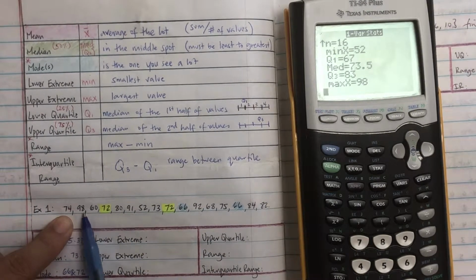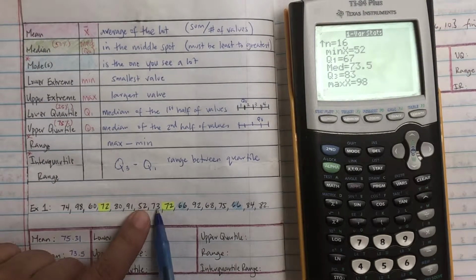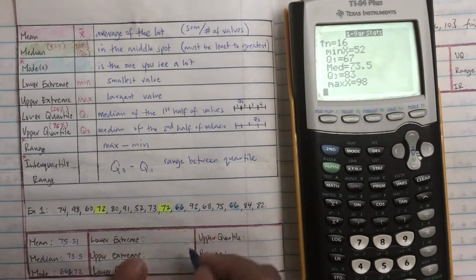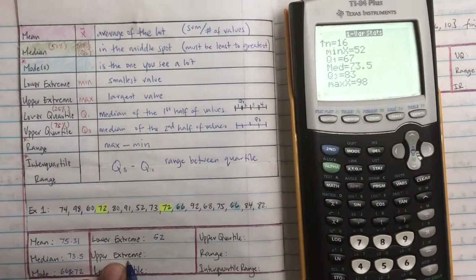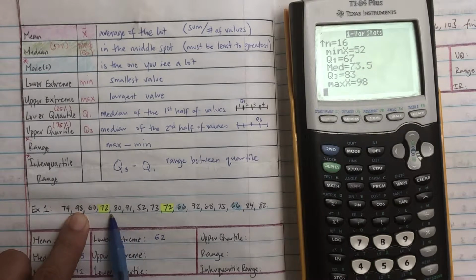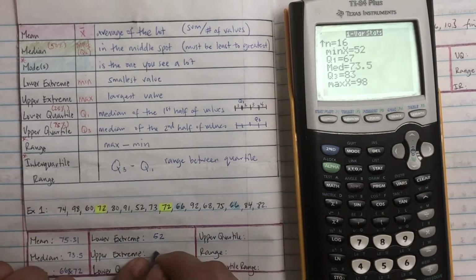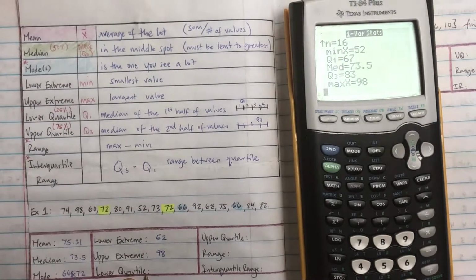Lower extreme is the smallest number. I'm going to find it by hand, but you really just go into the calculator and find your minimum. So the lowest extreme is 52. What's the highest number? You look here, the highest number I can see is 98. But again, I'm just going to show you how to do it in the calculator.